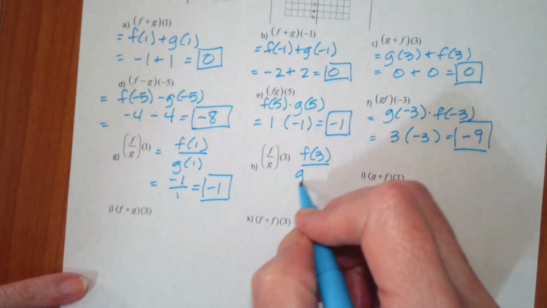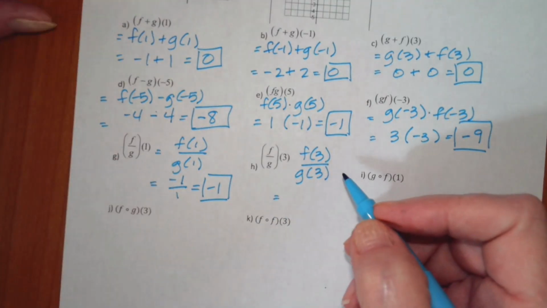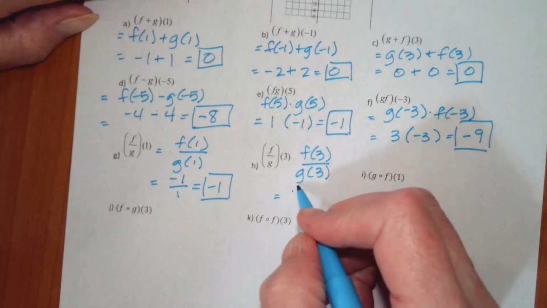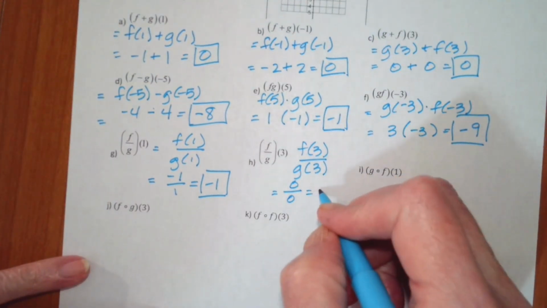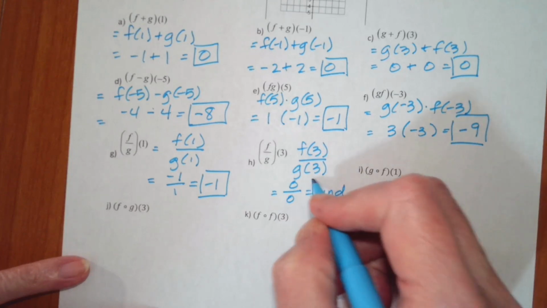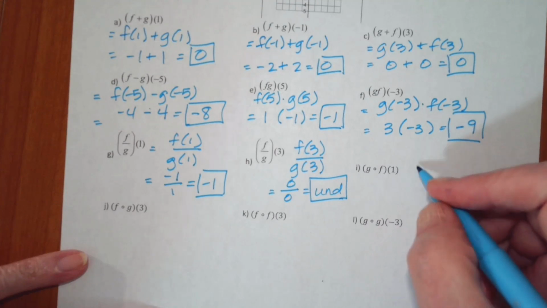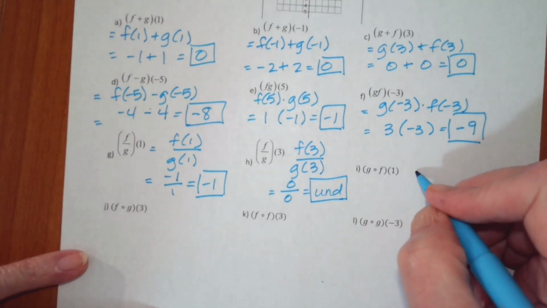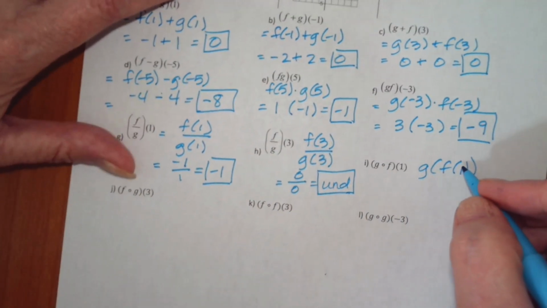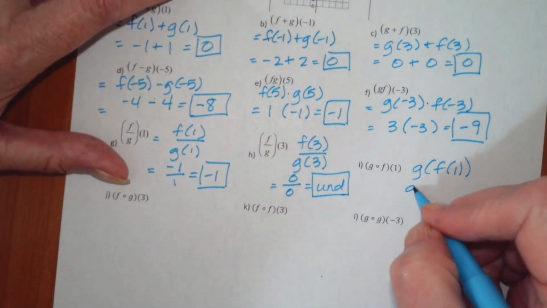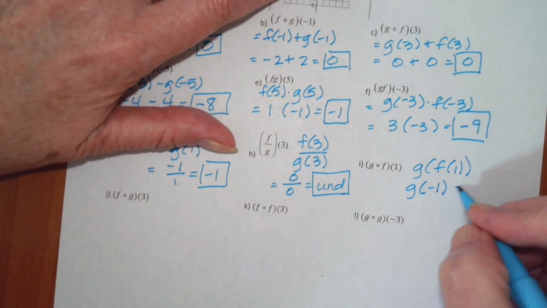This is f of 3 over g of 3. F of 3 is 0. G of 3 is 0. So again, this is undefined. G dot f of 1, this is g of f of 1. Well, f of 1 is negative 1, so this is g of negative 1, and g of negative 1 is 2.